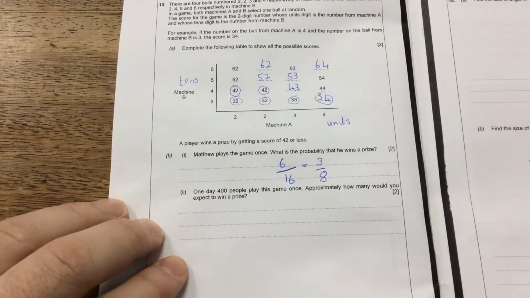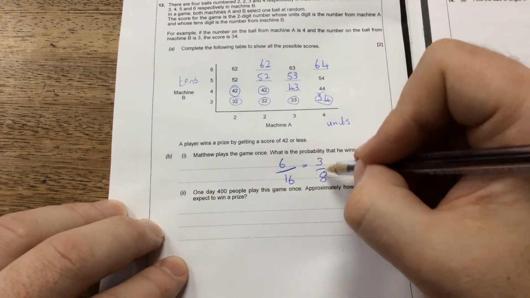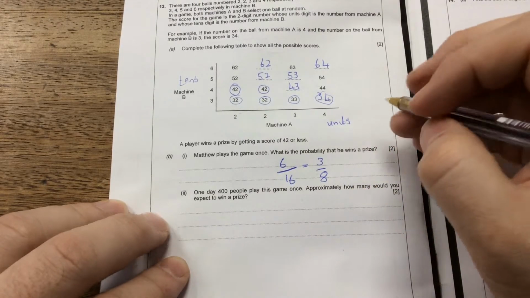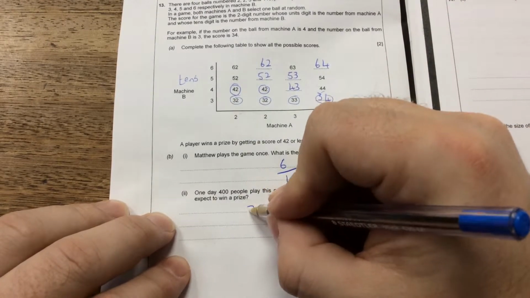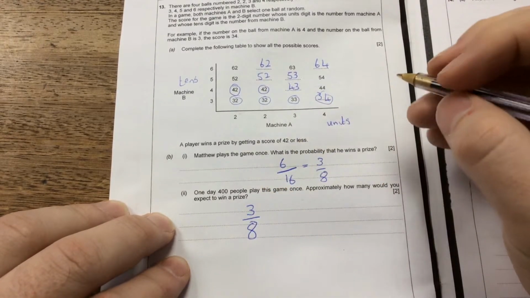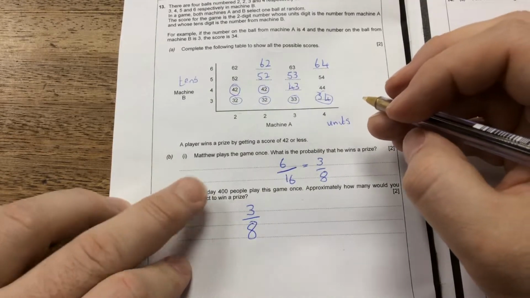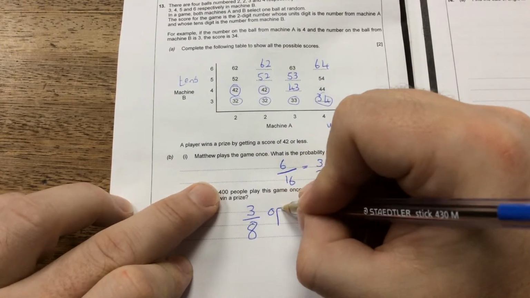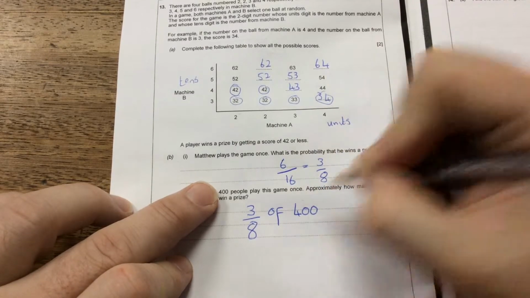Part 2. 400 people play the game once. Okay, how many would you expect to win? So they are saying 3 out of 8 win. All right, 3 out of 8. And they are saying 400 people play. So you're doing 3/8 of 400.